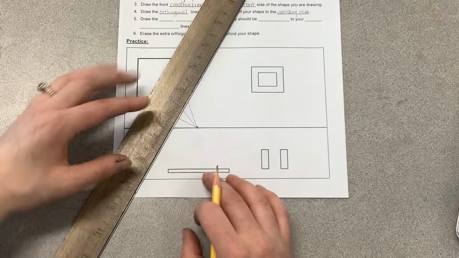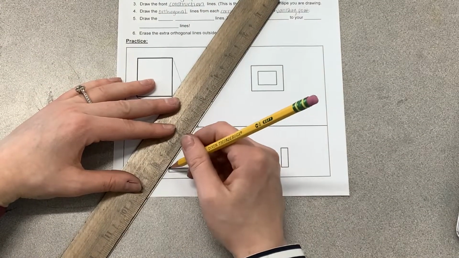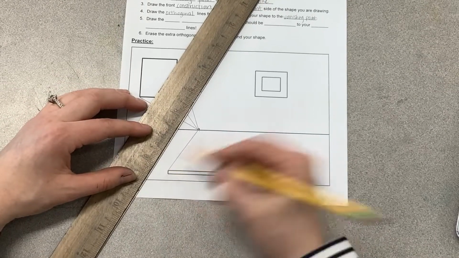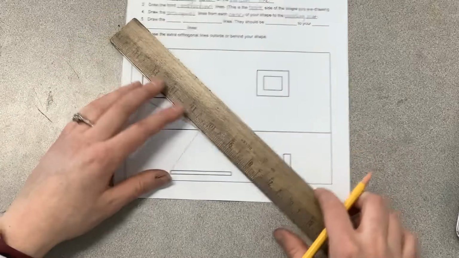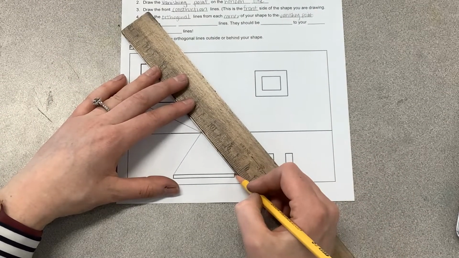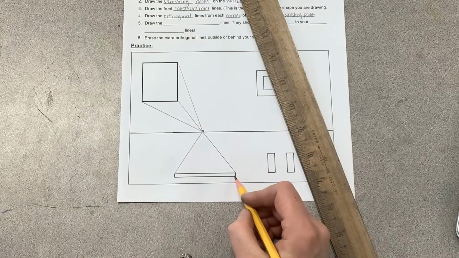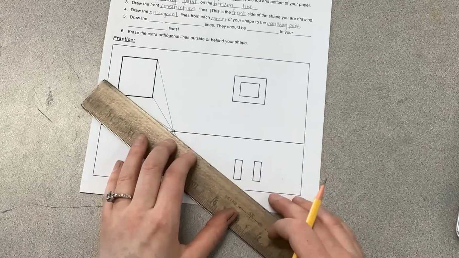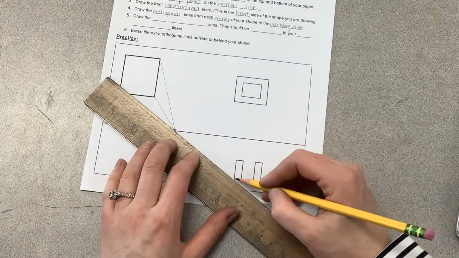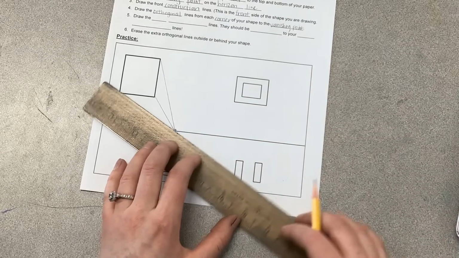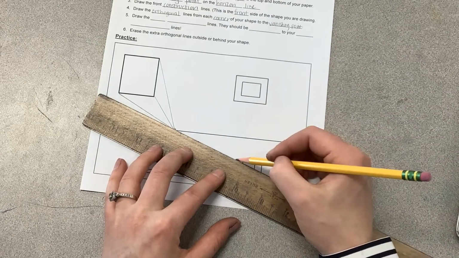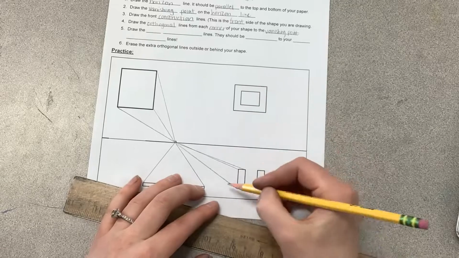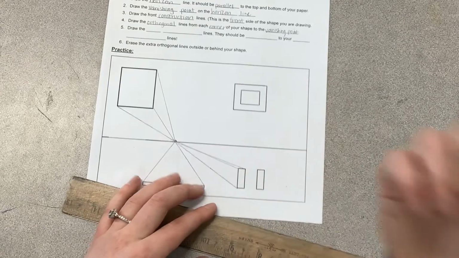Let's go to this bottom one right here. Drawing from the top left corner. We're not going to draw from that corner because I would be drawing through the shape. So we're going to skip that. But we can do the top right corner. And again, we can't do the bottom right because I'd be drawing through my shape. Now let's go to this one closest to the vanishing point. Again, bottom left corner, we can draw. Top left corner. And we could do the top right corner in this case. So we have 3 orthogonal lines. This one, again, we wouldn't draw because it'd be going through the shape.